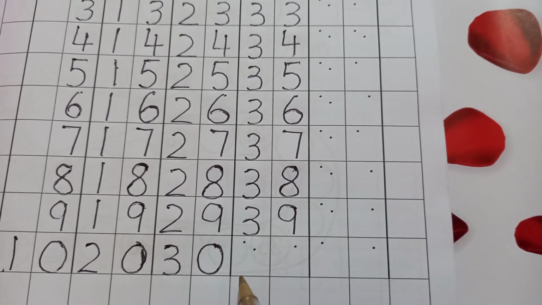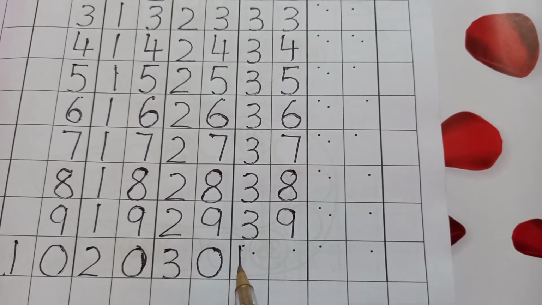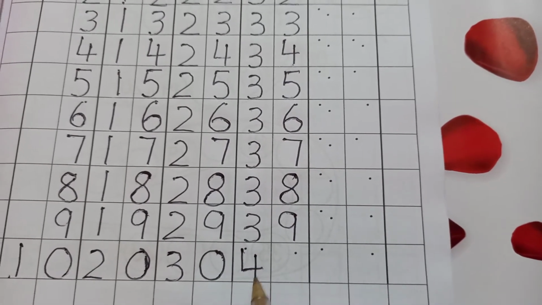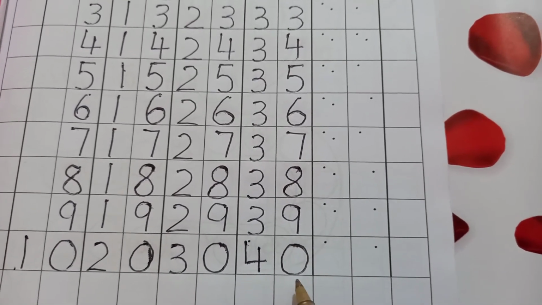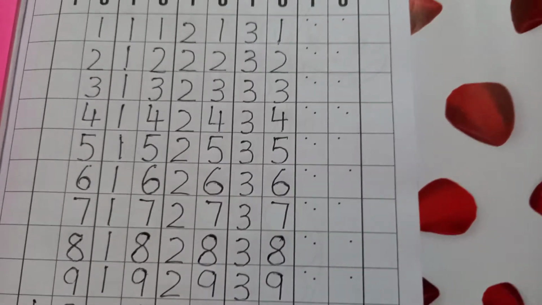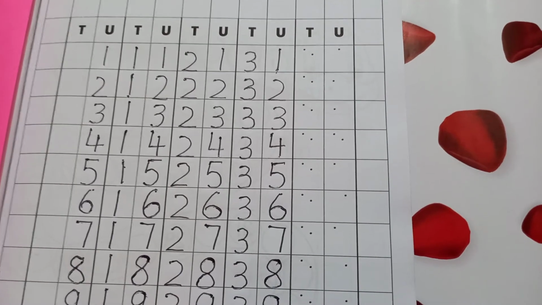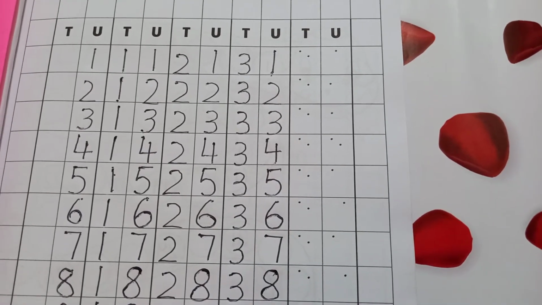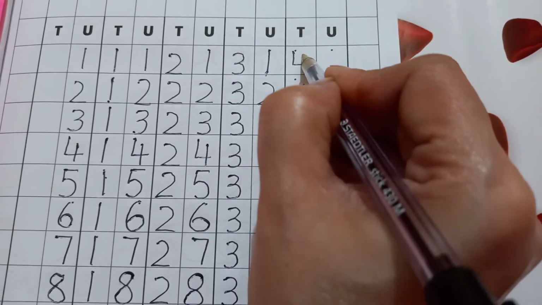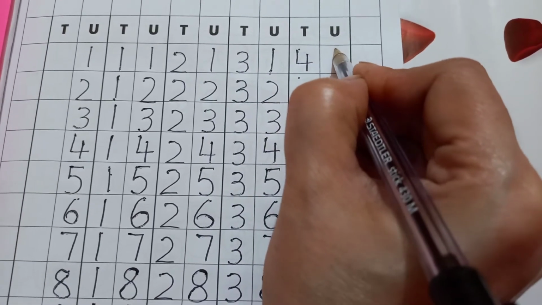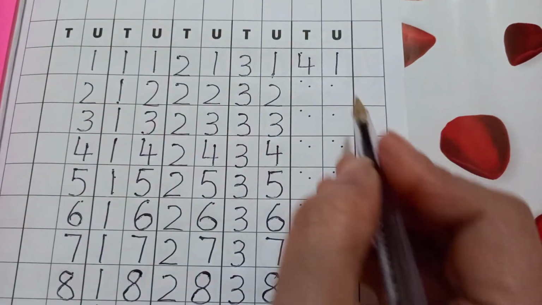40. We will write 4 in the tens box and 0 below the 9. Okay, now come to the next line. What comes after 40? 41. We will write 4 in the tens box and 1 in the unit box.